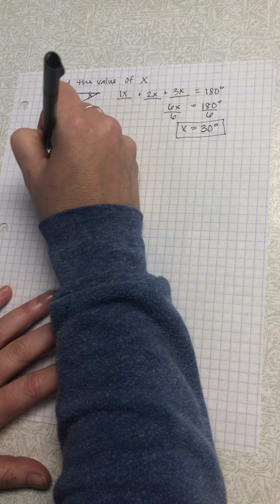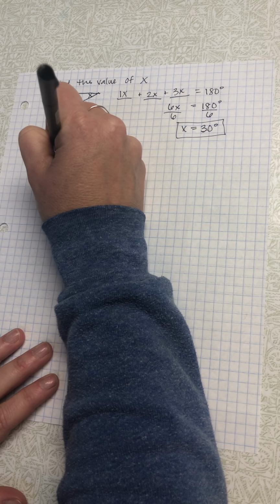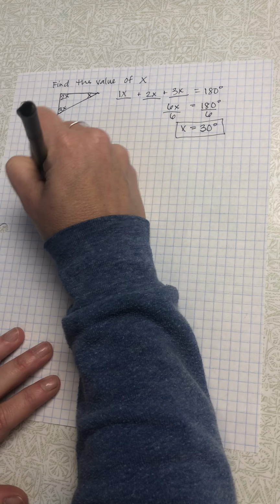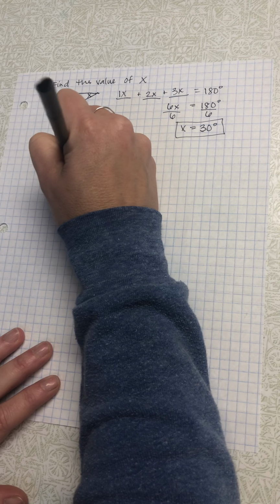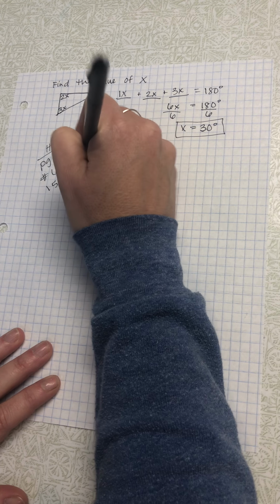For homework tonight, we are going to be looking at page 435. We're going to do numbers 6 through 11 and 15 through 17.